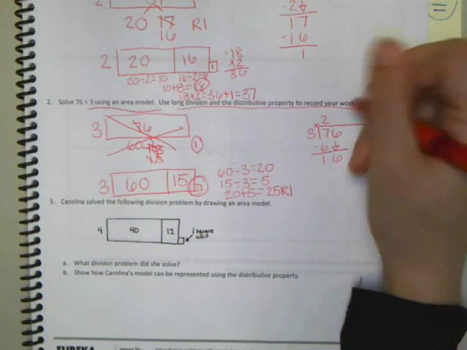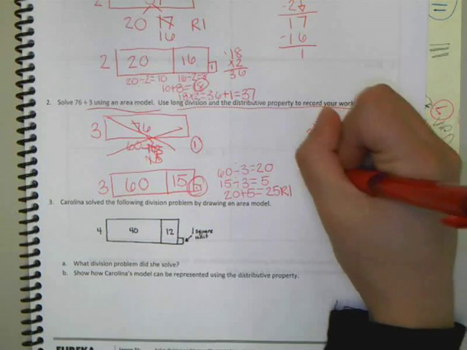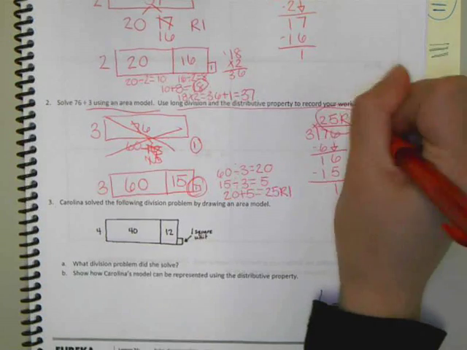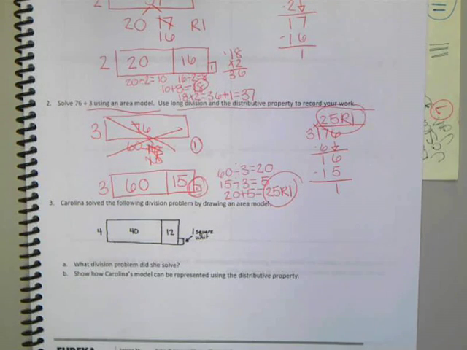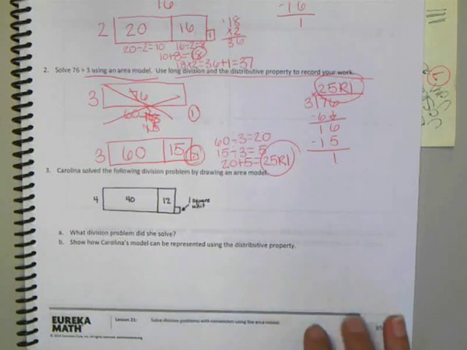3 goes into 16 5 times. 3 times 5 is 15. Subtract, 25, remainder 1. Do they match? They sure do. Is it getting easier? I hope so. My classroom seems so lonely talking to myself right now.